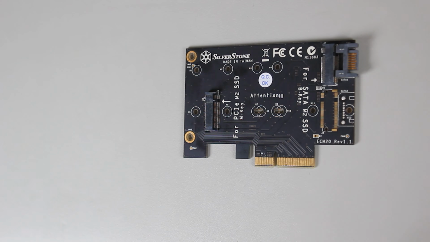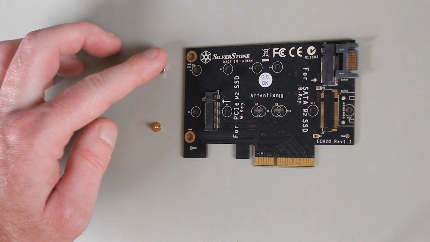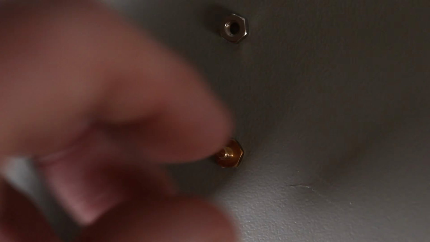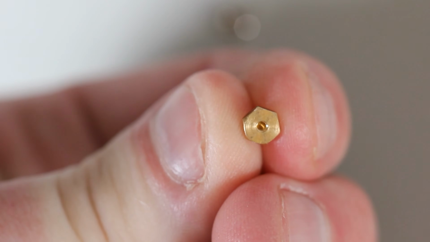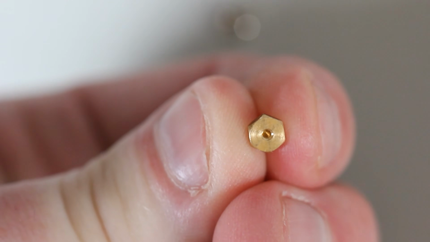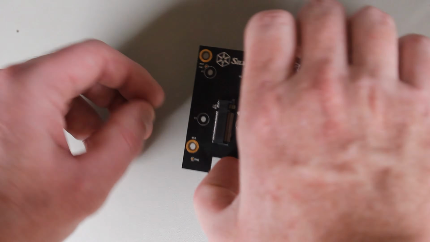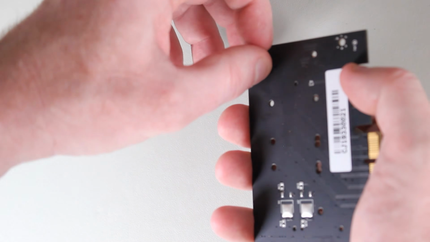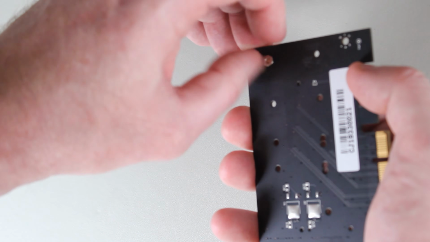The first step is to place the standoff in the board and then use the bolt to hold it in place. You will notice that the standoff is essentially a metal screw with another screw hole on the top. Essentially, it is used as a spacer to prevent the M.2 SSD touching the board. To install the standoff, I will place it in the 2280 hole on the adapter, flip it over, and then attach the bolt.